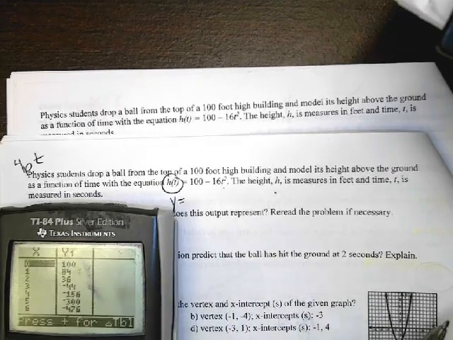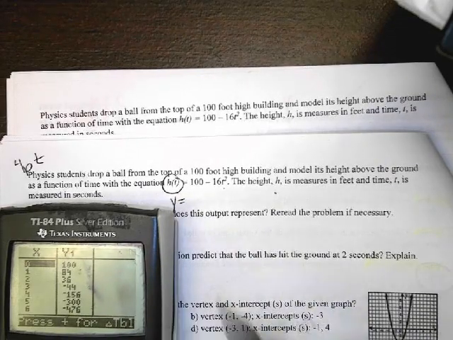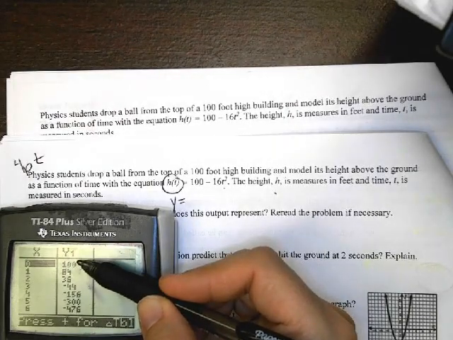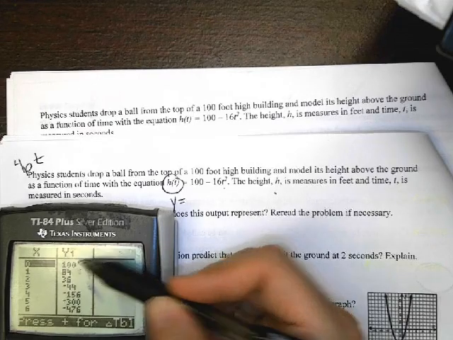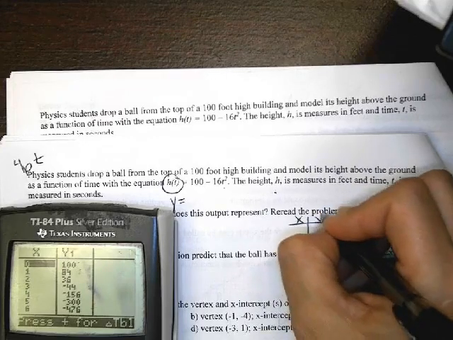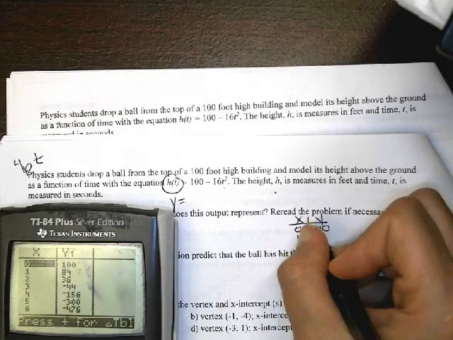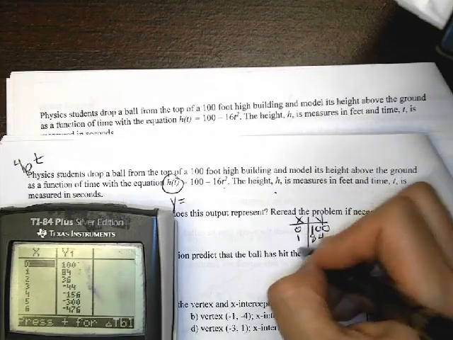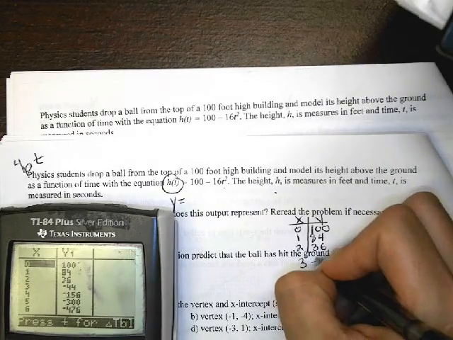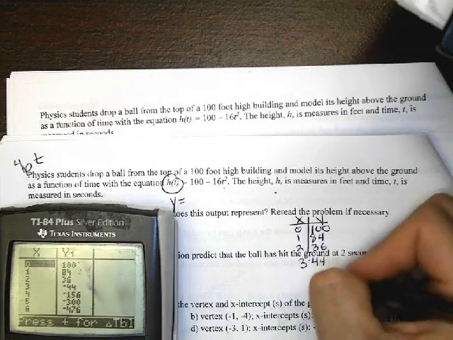I'm going to go directly to my table. I'm not going to be able to see this on my graph because this 100 goes way up too high. Your graph only goes up to 10, so you're not going to be able to see it. So I'm going to write down the table as I see x and y. I see 0, 100. I see 1, 84. I see 2, 36. And I see 3, negative 44. Okay, so yes, my table went down, but that's fine.